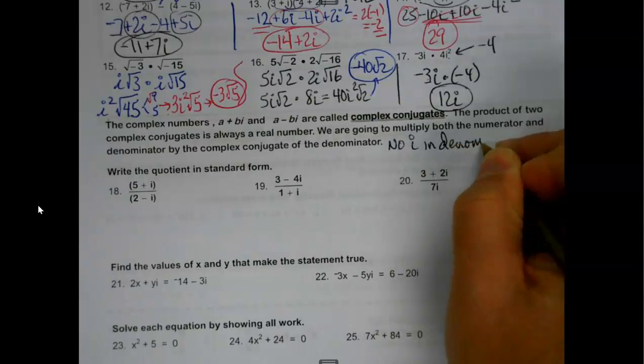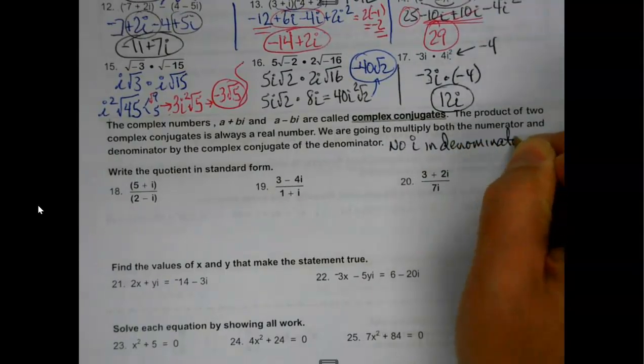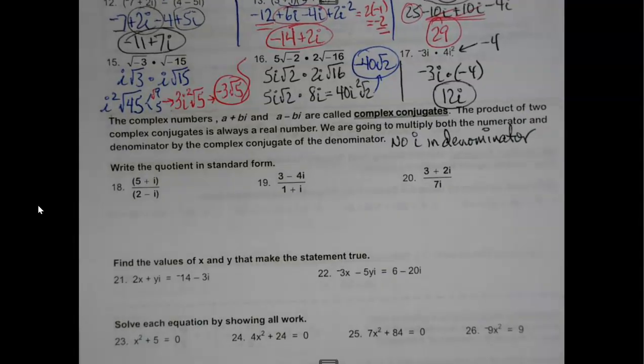You remember when we said before we can't have radicals in the denominator? We have to rationalize them. Yep, i's the same way. No i's in the denominator of your final answer. So we're going to rationalize them with a complex conjugate. Ooh, that sounds so fancy. Here's what that means in English.